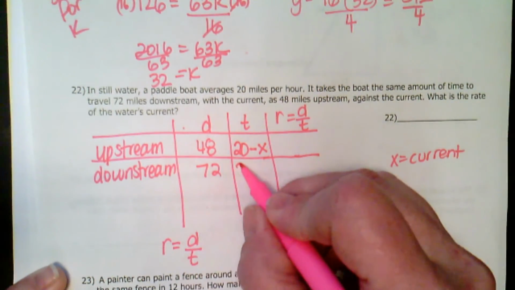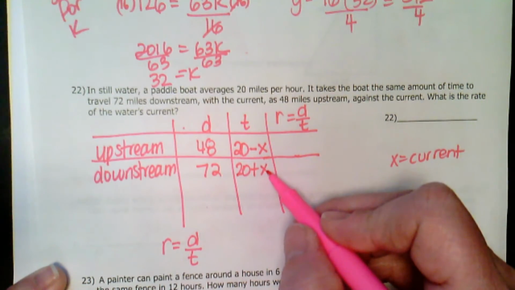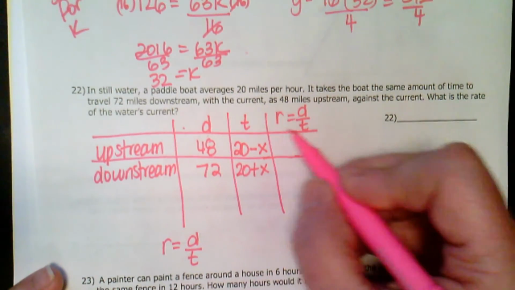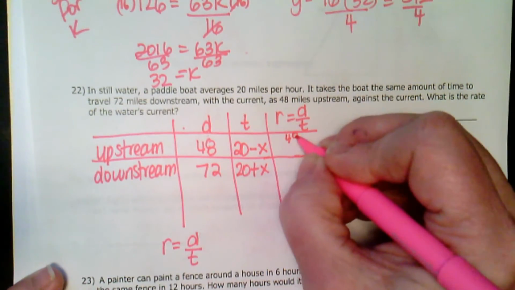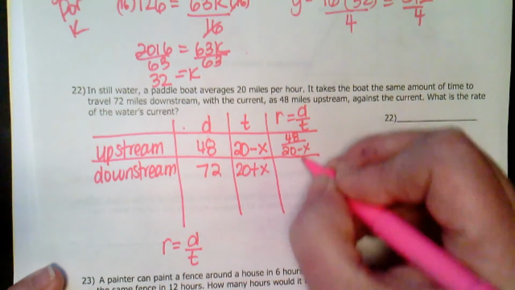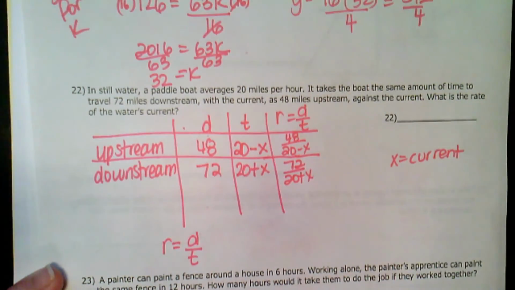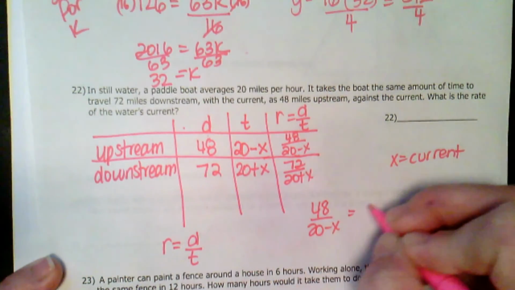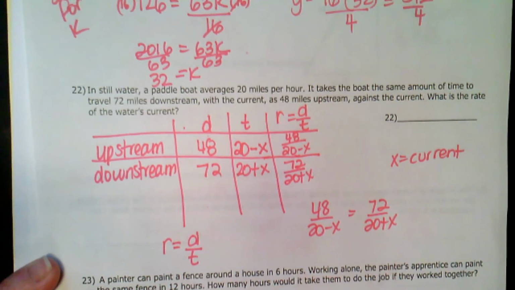Now when you're going downstream, the current actually helps you. So you're going 20 miles an hour and you get the current's push also. Now with this information, we're just going to set up d over t. So our d is 48, our t is 20 minus x, and so on and so forth. And then the problem said it takes the same amount of time to do both of these. So that's where we set up our equation. So we set it up like that.